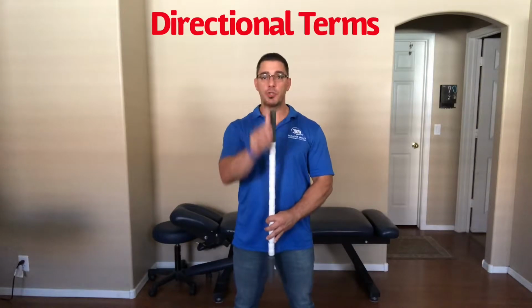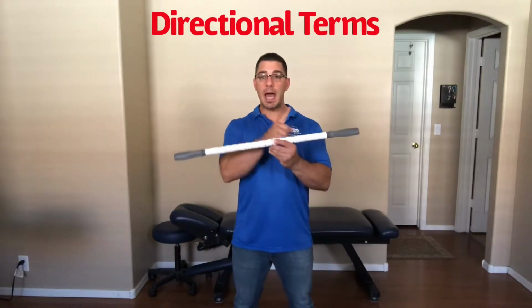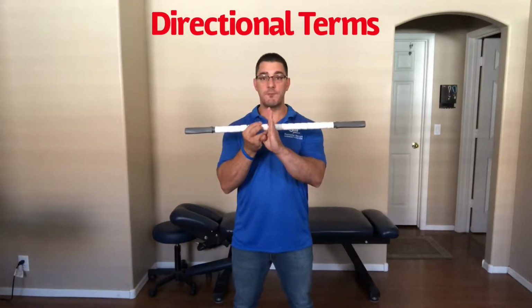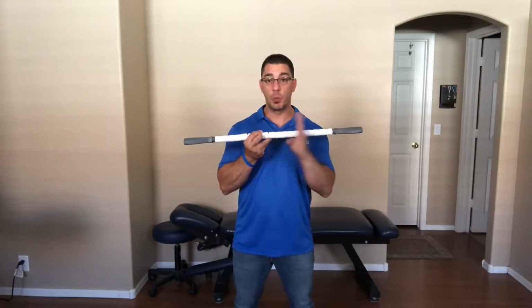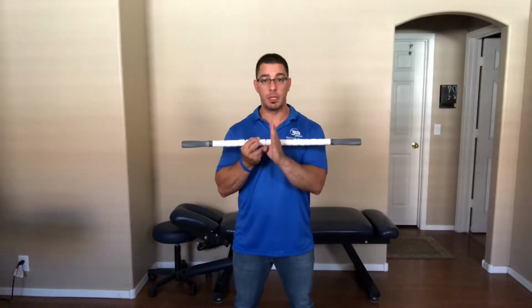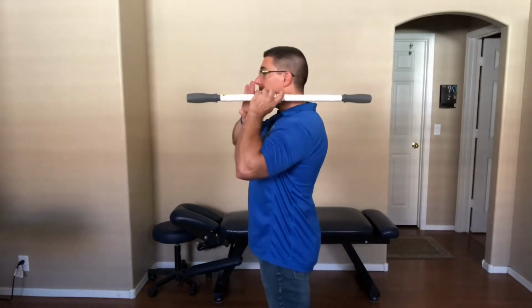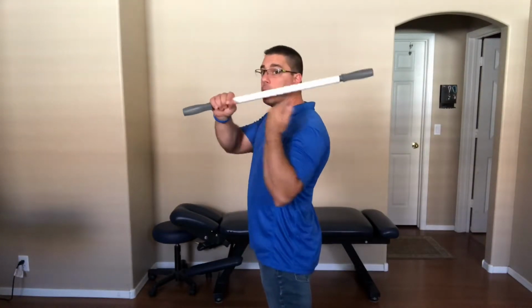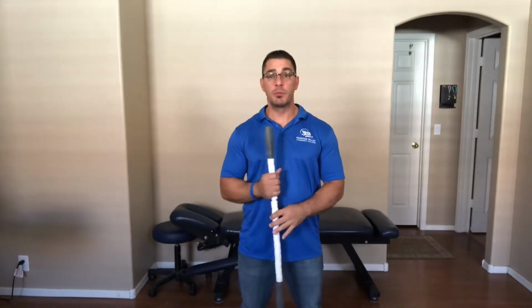So let's go through some directional terms, all right? When we talk about superior, we're talking about towards the head. When we're talking about inferior, we're talking about towards the feet, okay? When we're talking about lateral and medial, lateral is further away from the midline, and medial is towards the midline. So lateral is away from the midline, medial is toward the midline. Okay, those are very important. And then when we look from front to back, anterior is front, and posterior is back. Okay? So those are some really important directional terms.